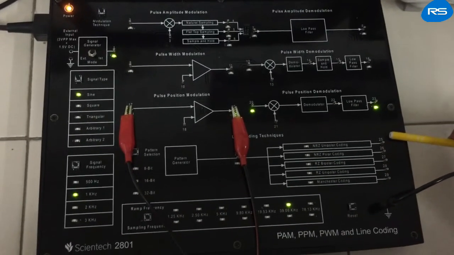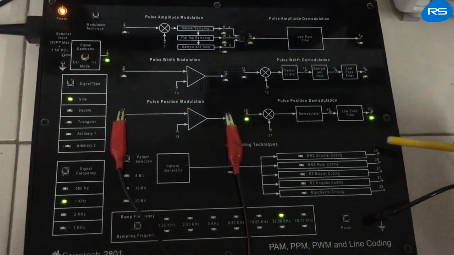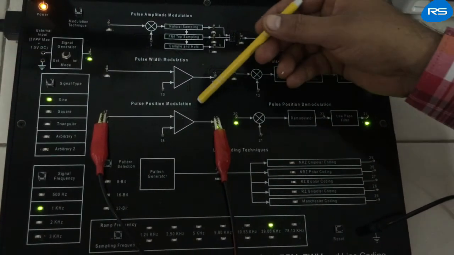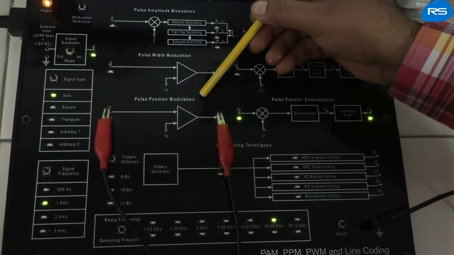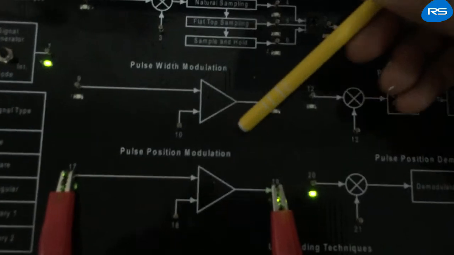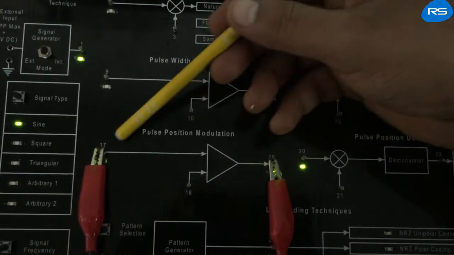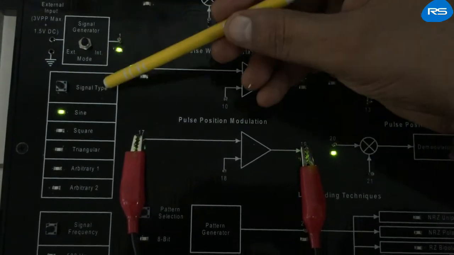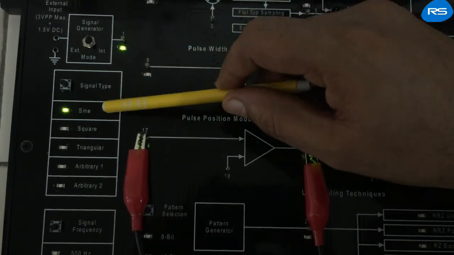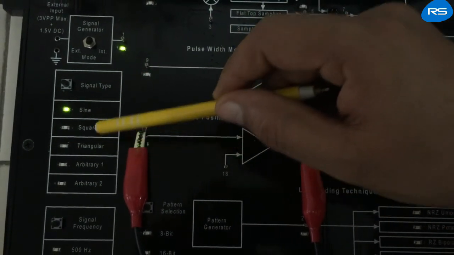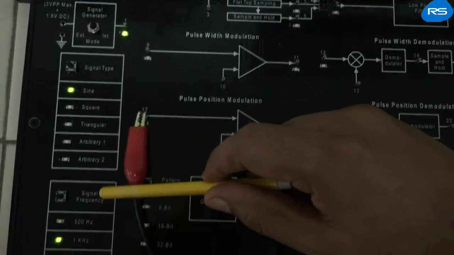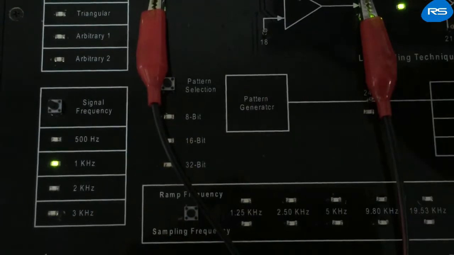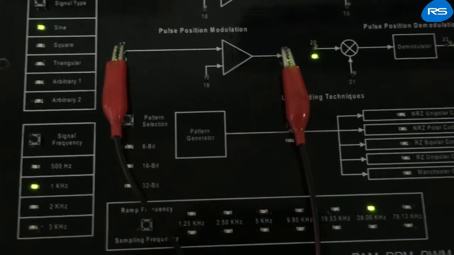Pulse position modulation and demodulation on the kit. Let us identify various blocks of the kit. This block contains the pulse position modulation system. The input may be taken from the signal generator. The signal type can be sine, square, triangular, or any arbitrary signal. The frequency can be selected from 500 Hz to 3 kHz. In between, any value can be chosen.